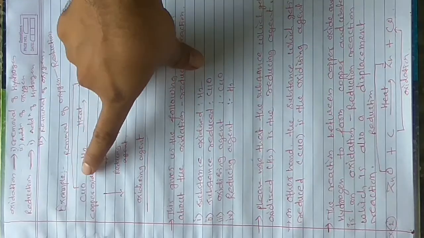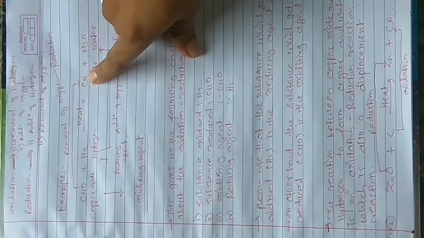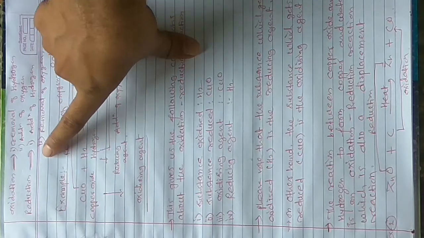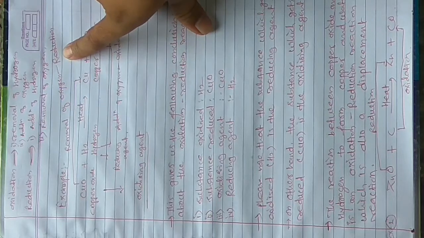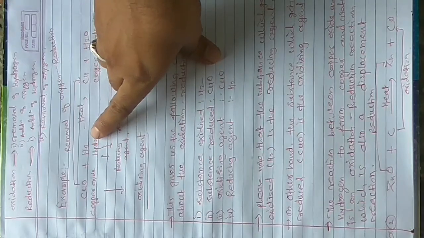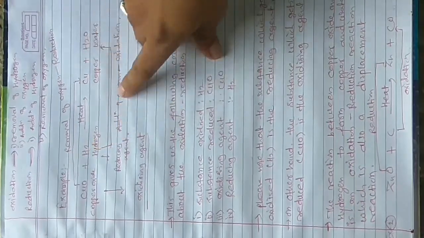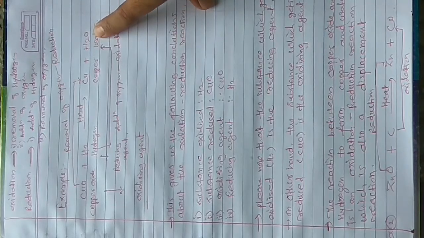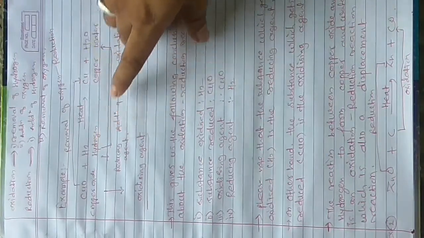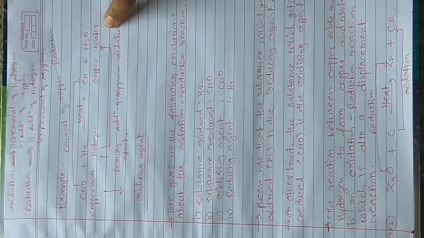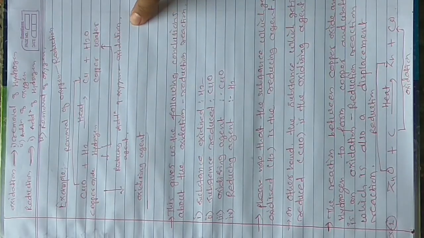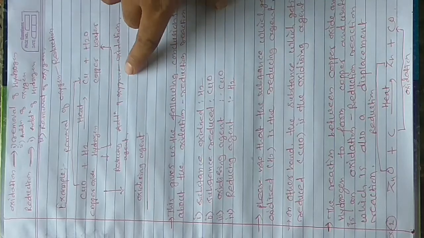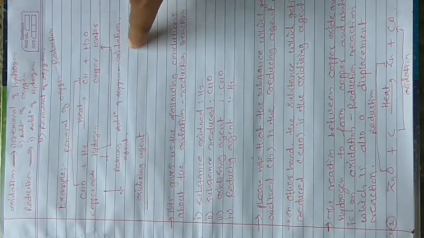From this copper oxide, the oxygen gets removed and it forms copper. Due to this, our definition for reduction is removal of oxygen. Here you can see that H2 forms water, and addition of oxygen means what? Oxidation. Addition of oxygen means oxidation.